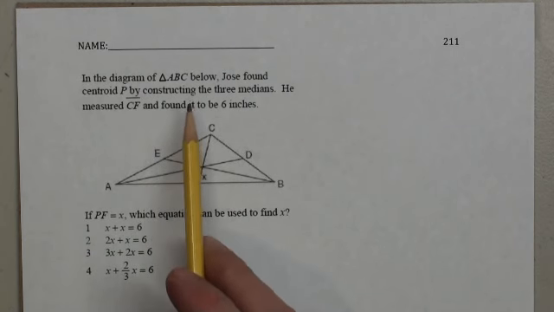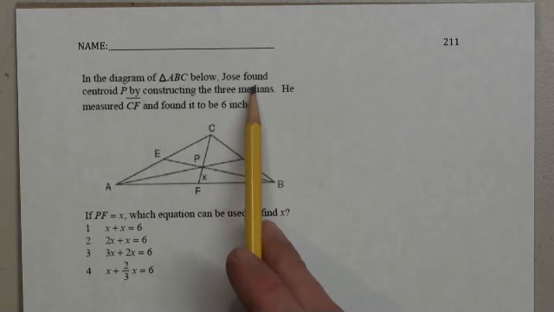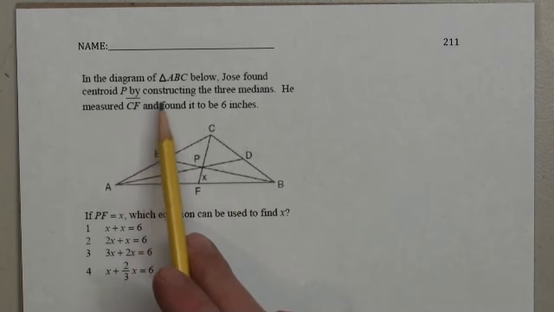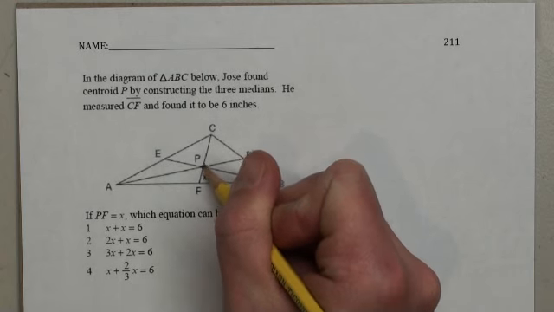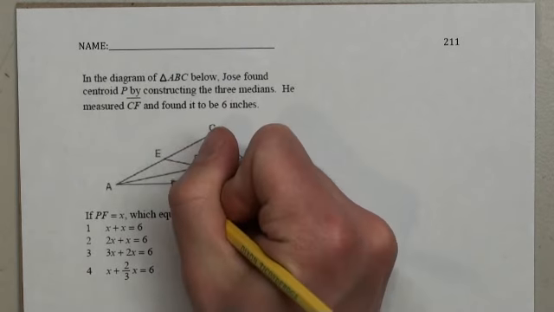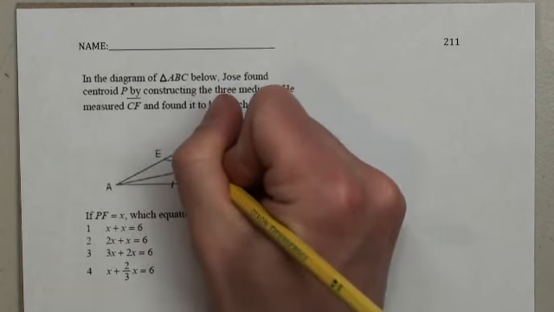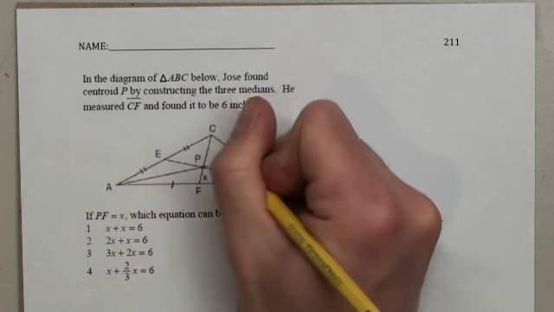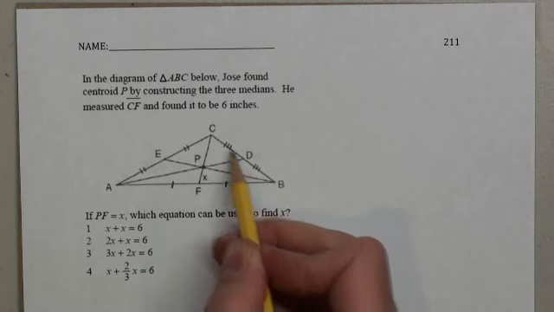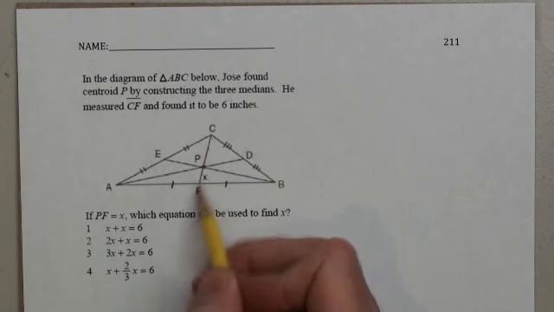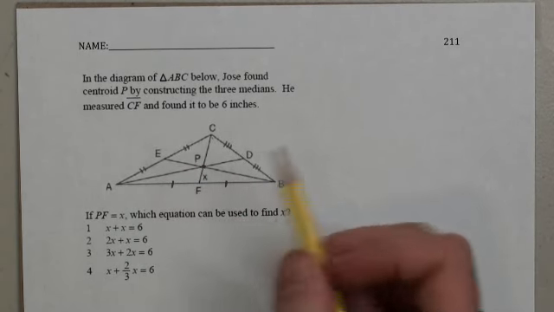In the diagram of triangle ABC below, Jose found centroid P by constructing the 3 medians. Okay, so he found this centroid right here by constructing the 3 medians. So this side is equal to this side, and this side is equal to this side, because the medians cut the opposite sides in half. Okay?